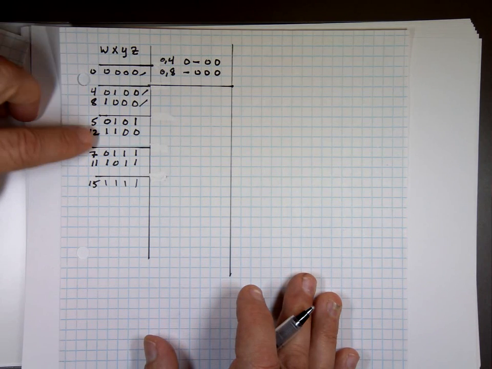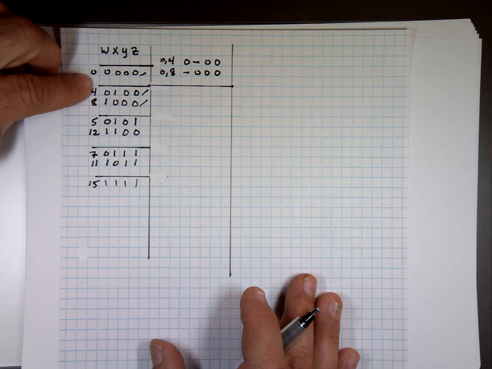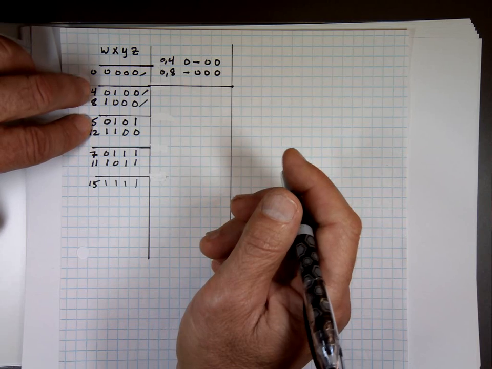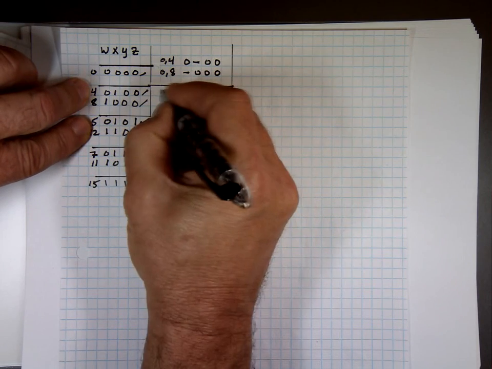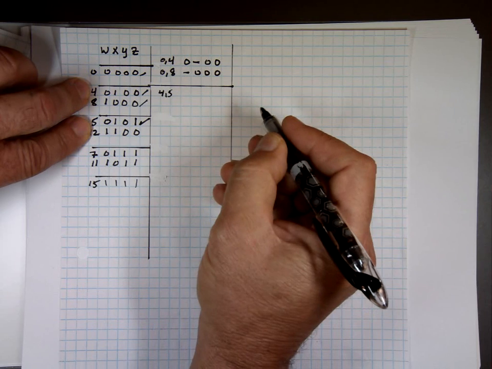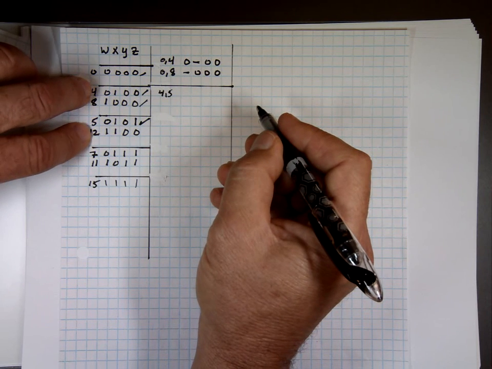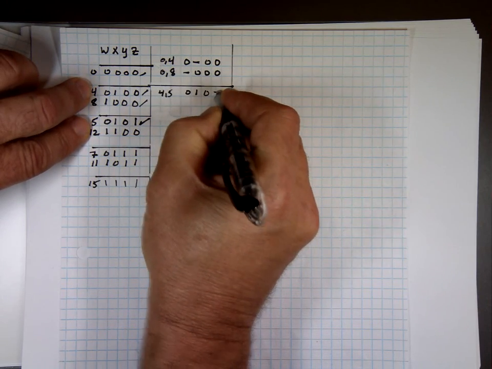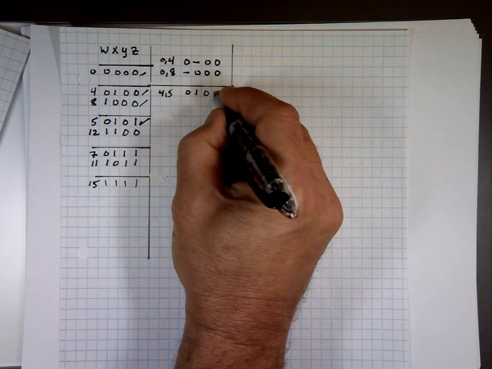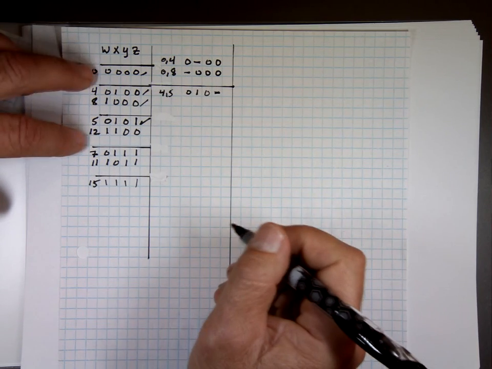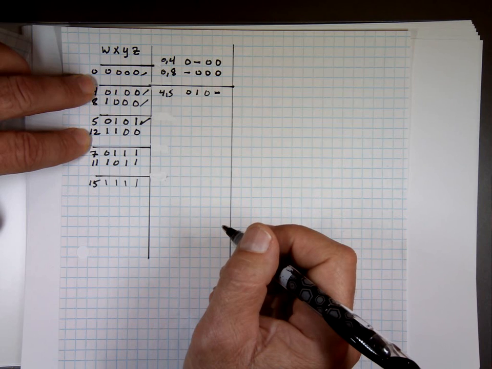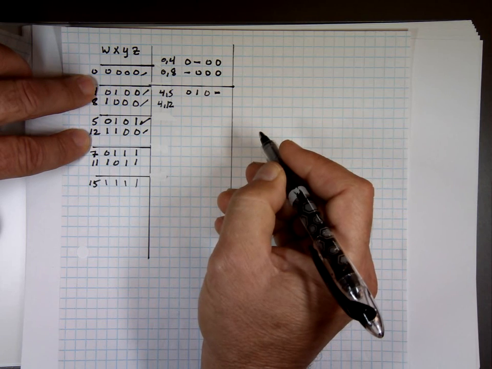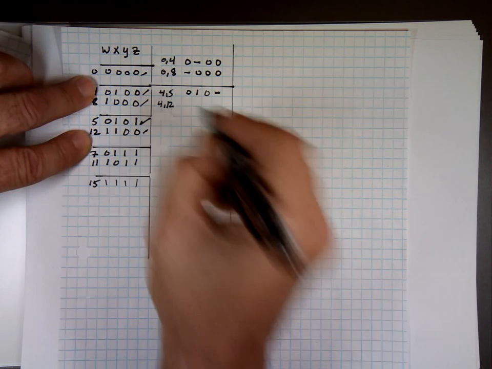Now let's look at this and this. Can I check the 4 and the 5? They have to be different only by one cell. Let's look at the 4 and the 5. Are they different by one cell? Yes. Put a check mark next to the 5. Let's write here 4 comma 5. So 4 comma 5 is going to be what? 0, 1, 0 dash, right? Notice I tried to line up with this. How about 4 and 12? Can we do it with 4 and 12? Yep. 4 and 12. What do we have? Dash 1, 0, 0.